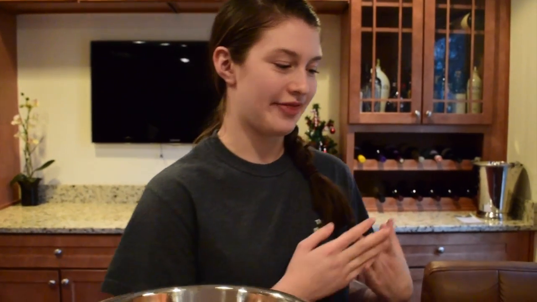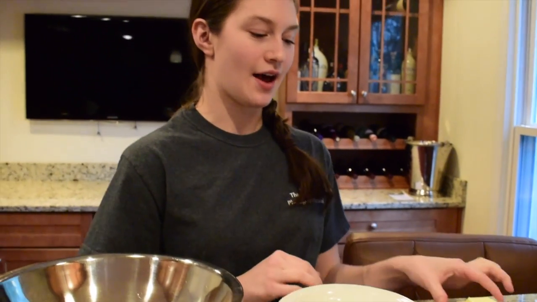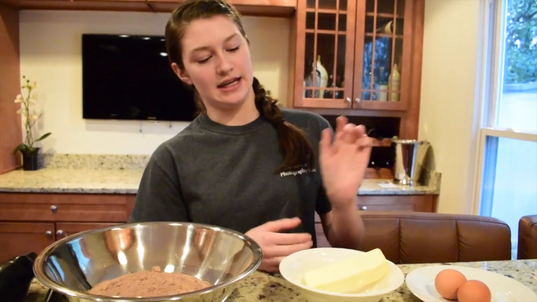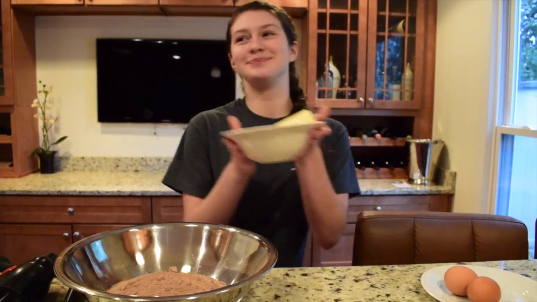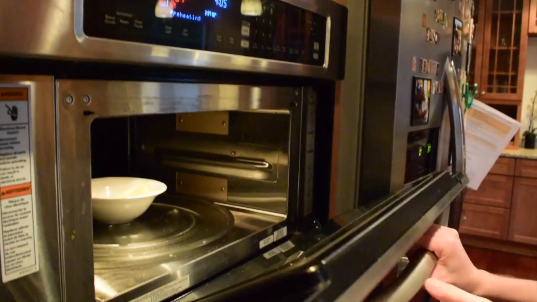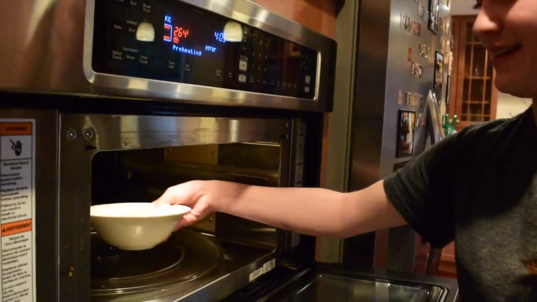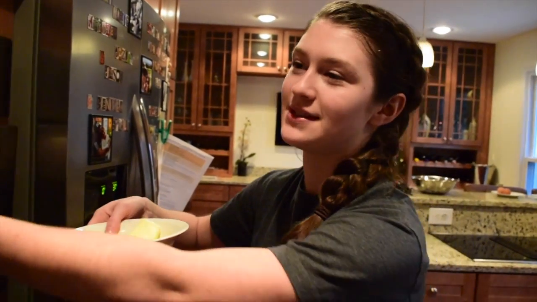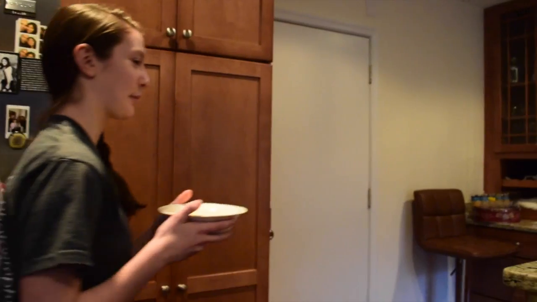In order to add the butter to the mixture, I have to heat it up just a little bit. We don't want to melt the butter completely because it will break down too many of the enzymes that we need for when it's baking in the oven.